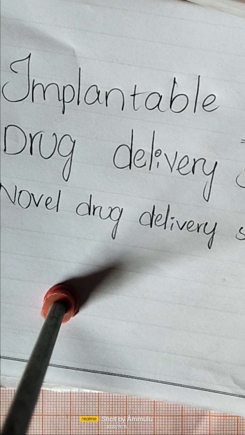While implantable drugs have advantages, they also have disadvantages. They are invasive. This therapy procedure is an invasive technique because it takes a lot of time to implant the drug into the body.